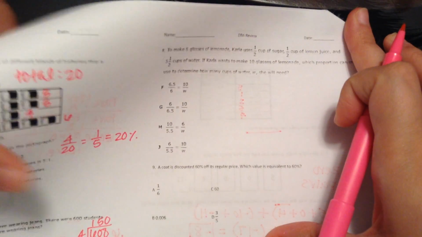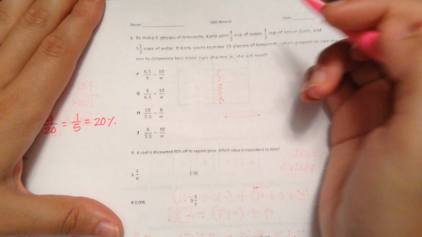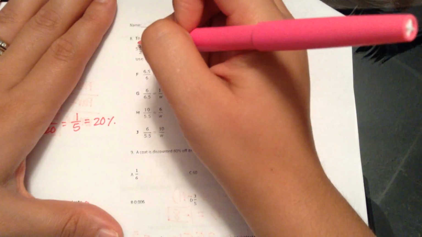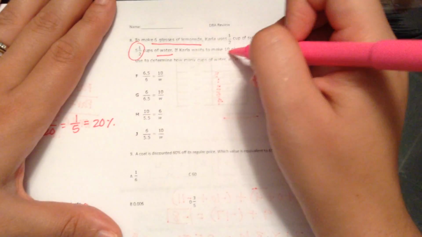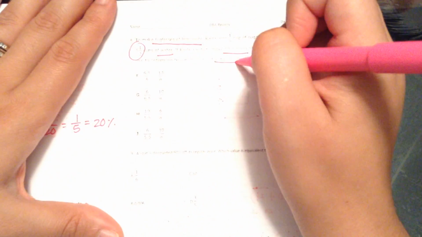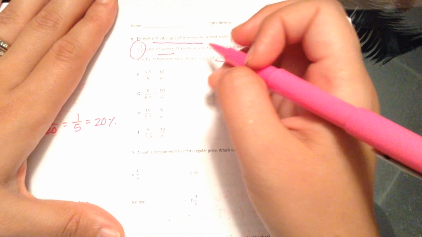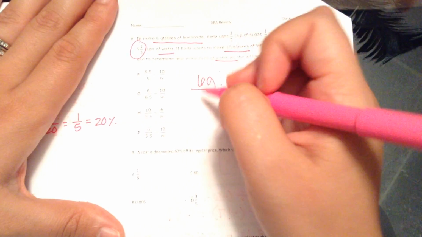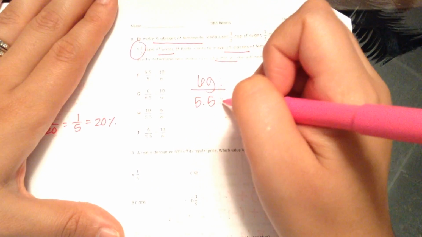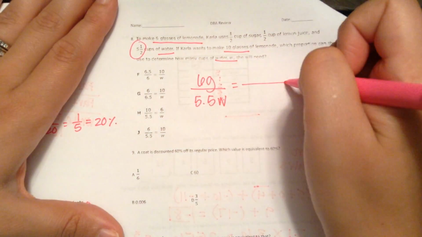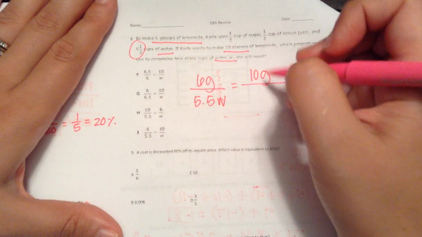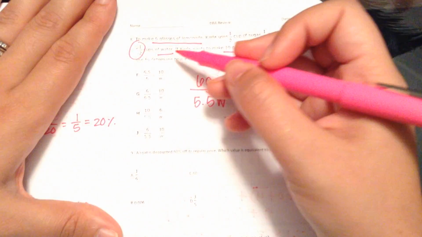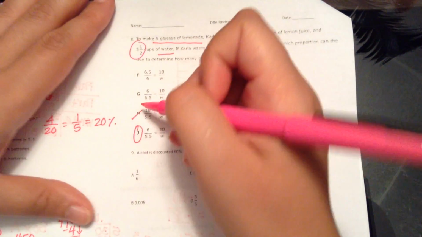Number 8, it says to make 6 glasses of lemonade you need 5½ cups of water, and I want to make 10 glasses of lemonade. How much water do you need? Okay, so for 6 glasses you need 5½, which is the same thing as 5.5 water. So I'm trying to make 10 glasses, so I don't know how much water I'm going to need. So I need to set up the proportion and then find the one that's correct, which is J.